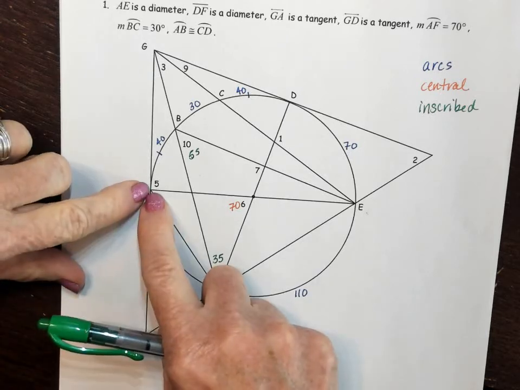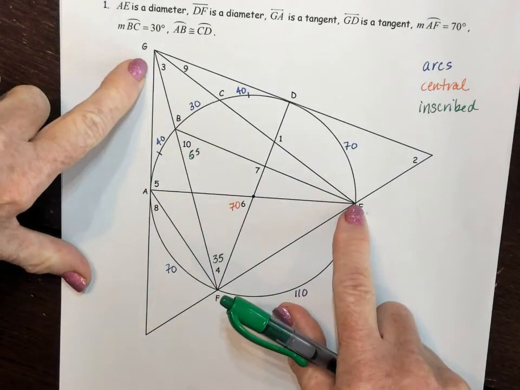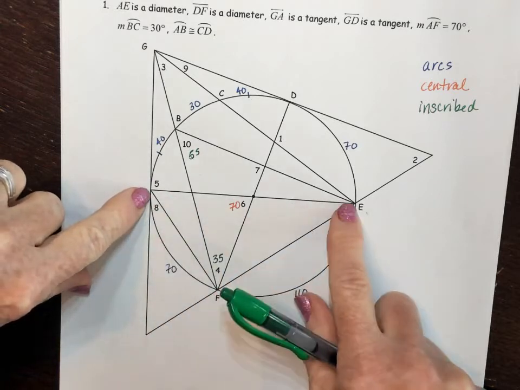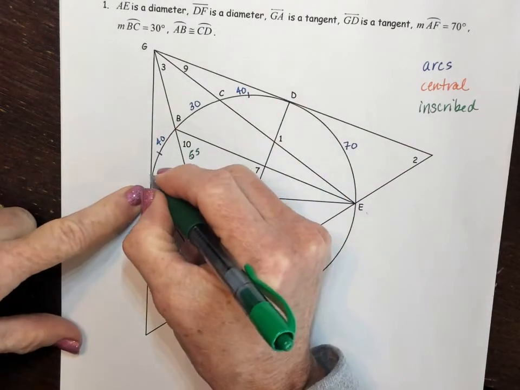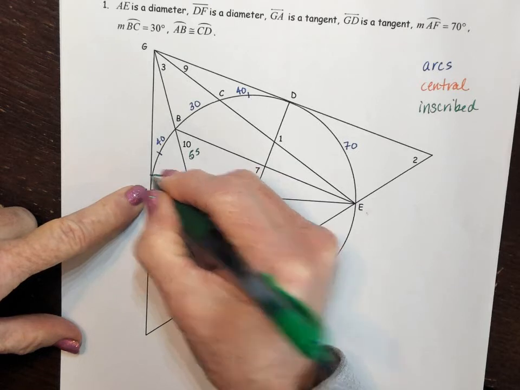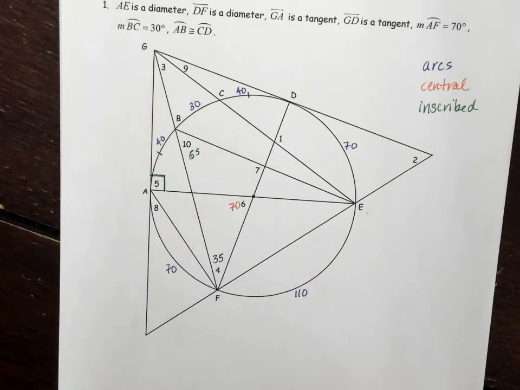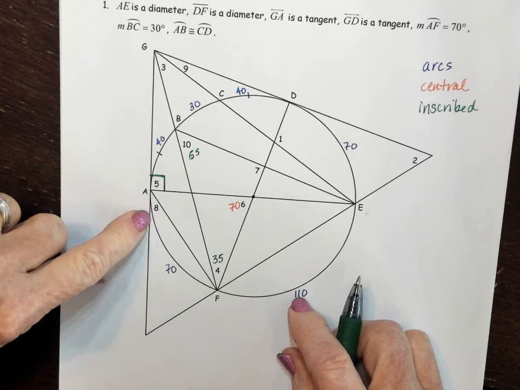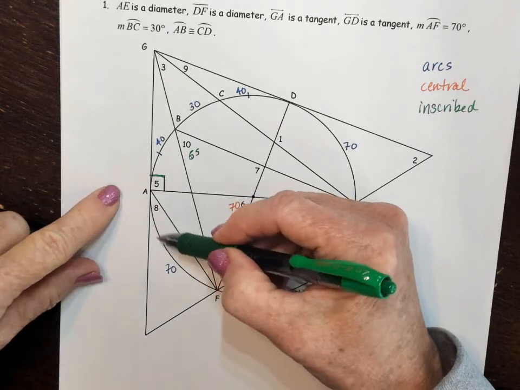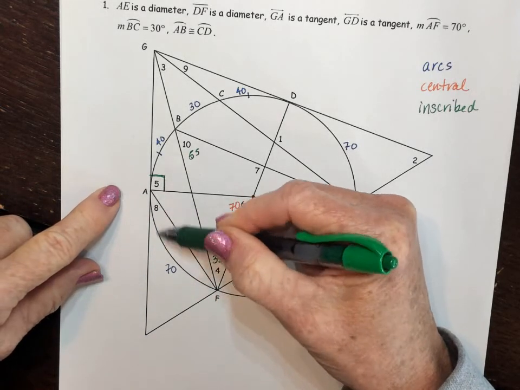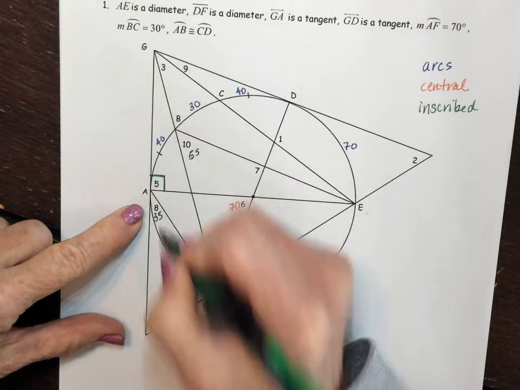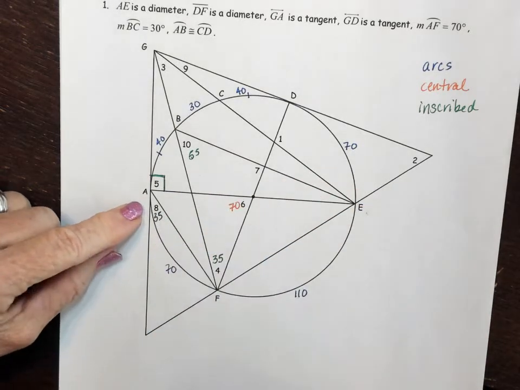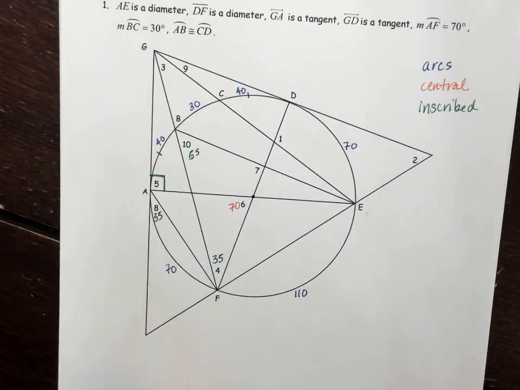Angle 5 is an inscribed angle, and it hits right on that diameter, so that is a right angle. Half of 180 is 90. This angle 8 right down here has arc AF as its arc, so angle 8 is half of 70, which is 35. I think that is all of the inscribed angles that we need to find.